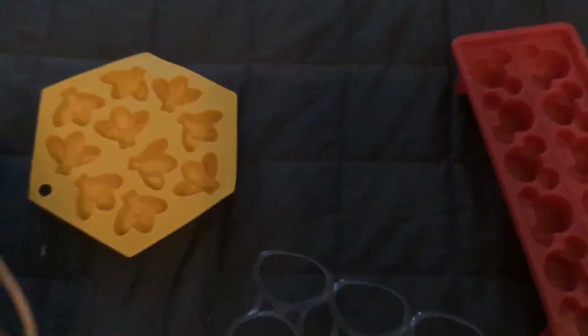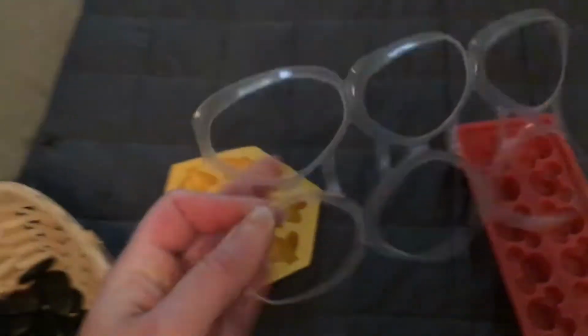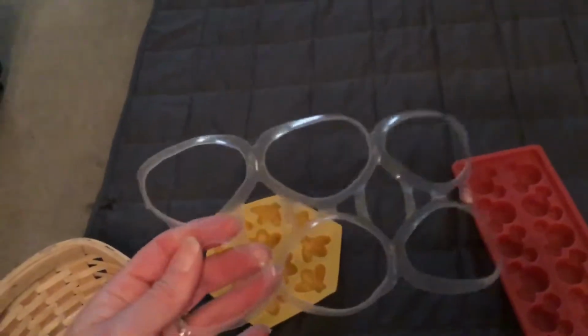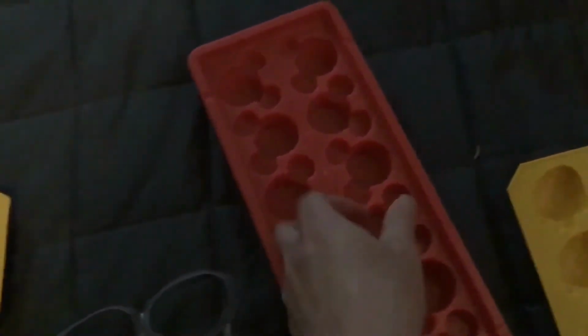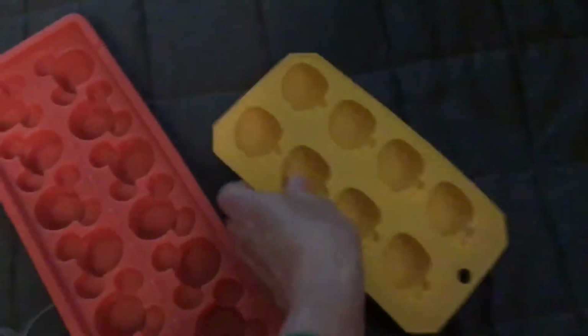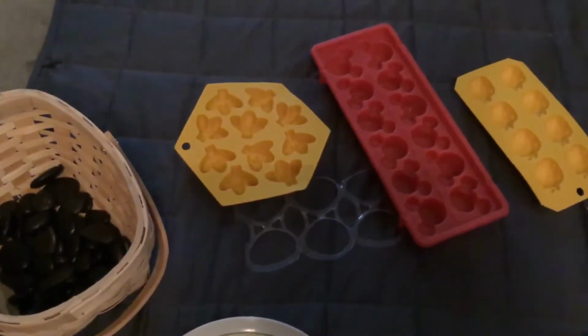In my basket, I have a basket of rocks. I have a bunch of ice cube trays. I saved this off of the Mountain Dew 6-pack. And so when something demonstrates one-to-one correspondence, everything gets one spot or one touch.